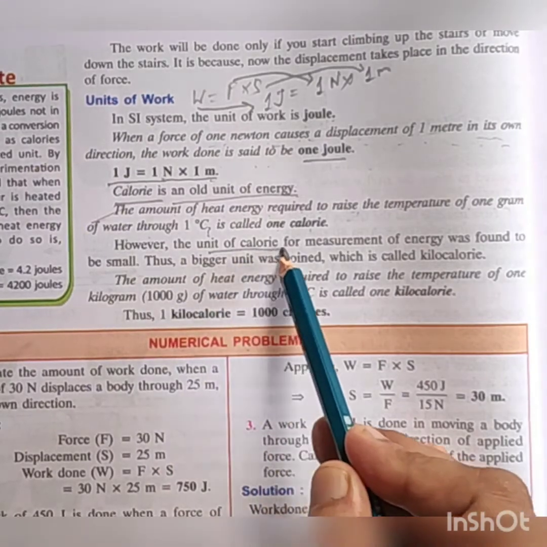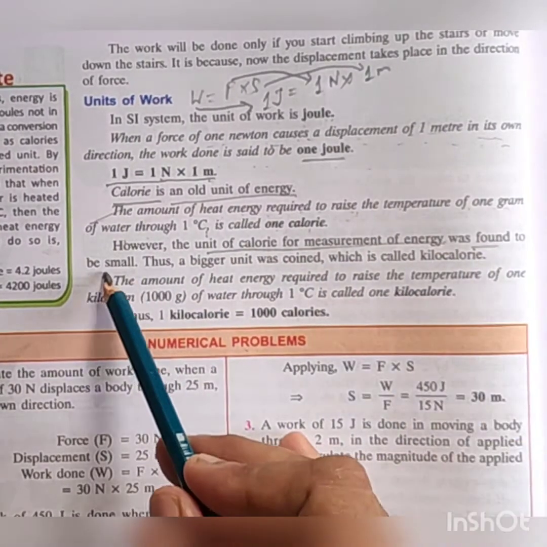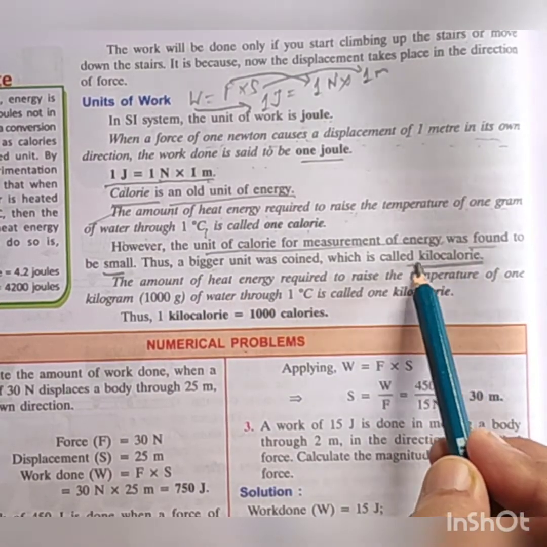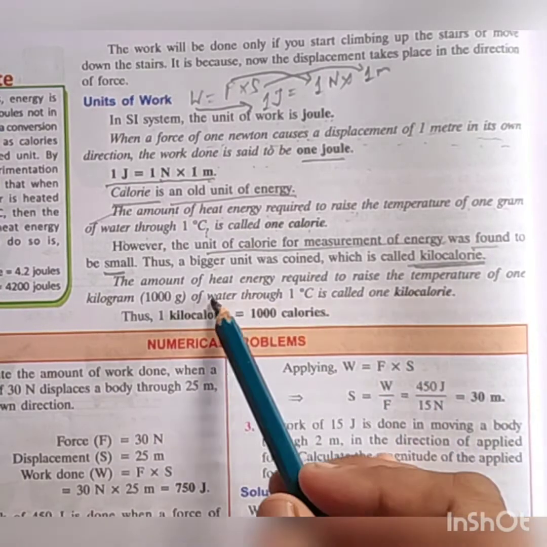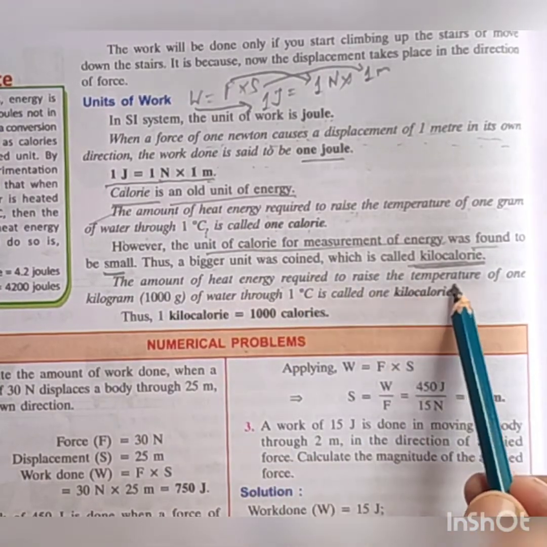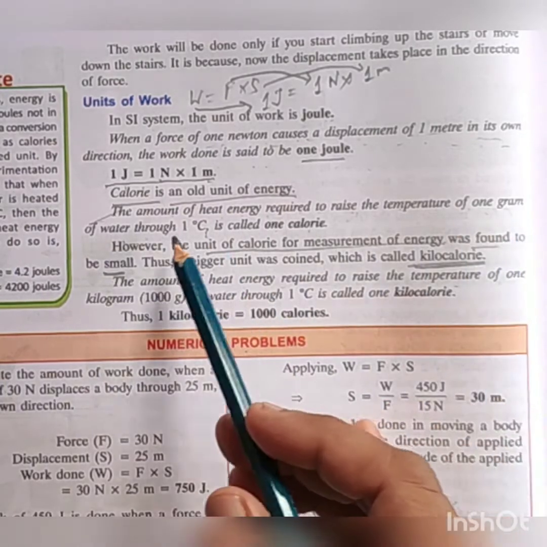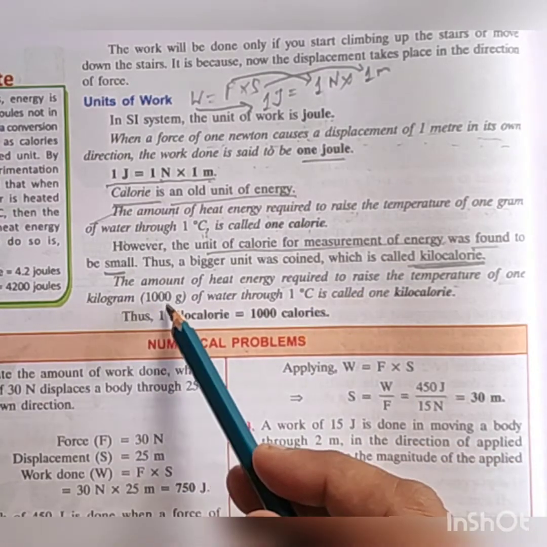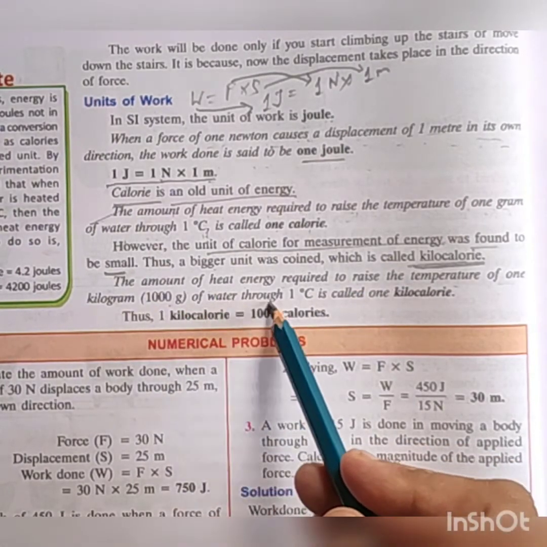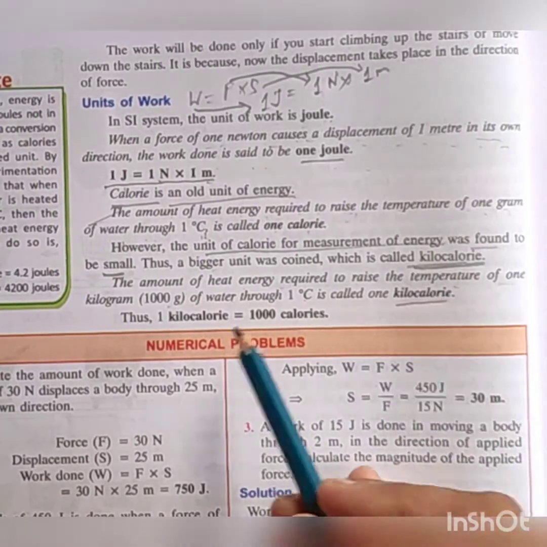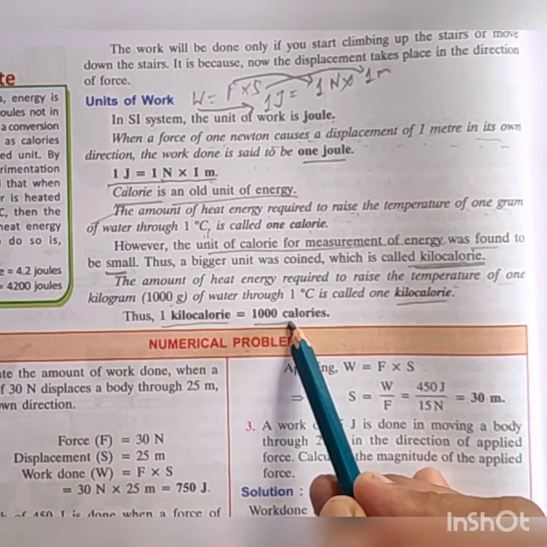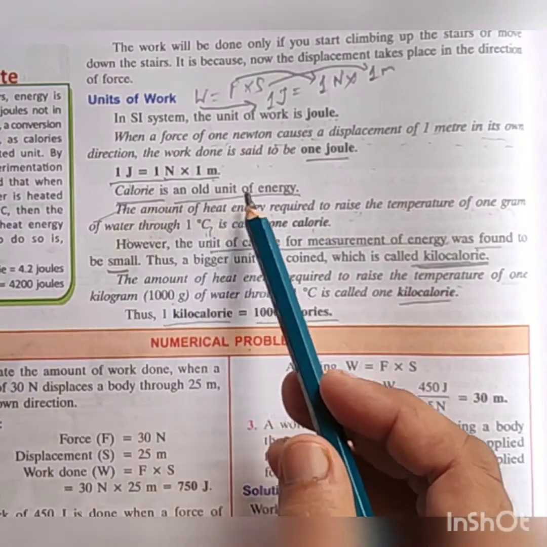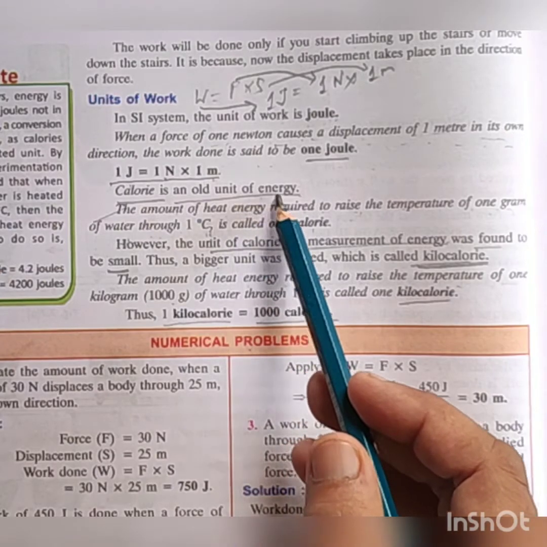The calorie as a unit of measurement of energy was found to be small. So we can use a multiple of calorie, the kilocalorie. The amount of heat energy required to raise the temperature of 1 kilogram, that means 1000 gram, of water through 1 degree Celsius is called a kilocalorie. So 1 kilocalorie equals 1000 calories. So calorie is an old unit of energy.